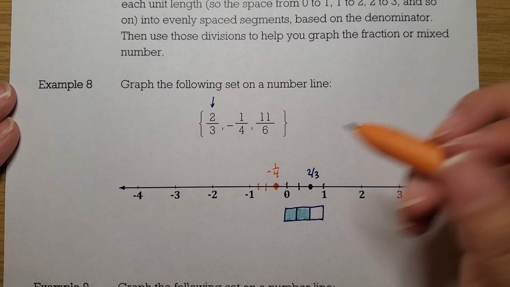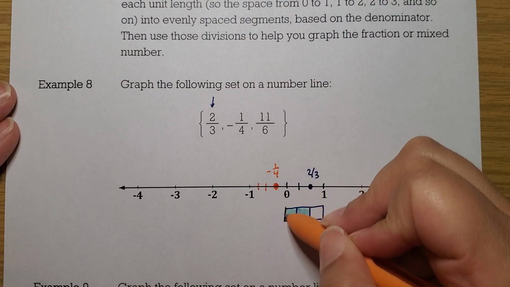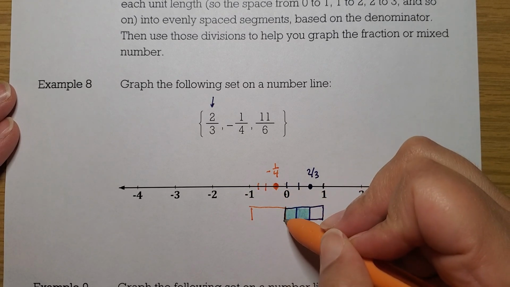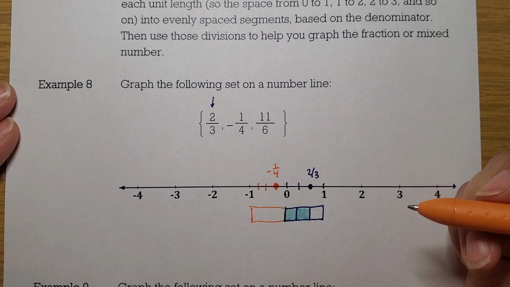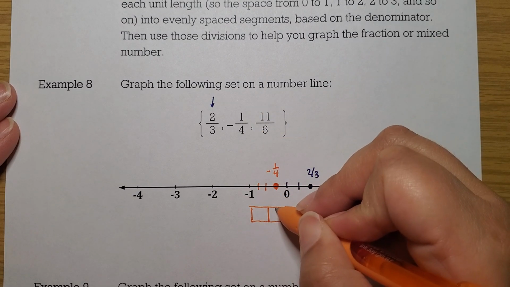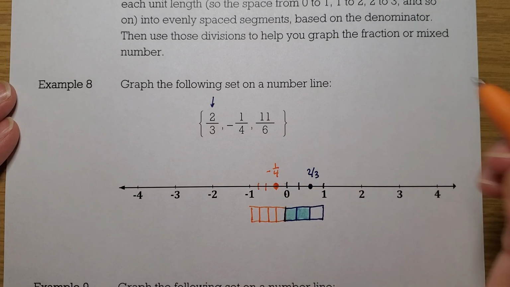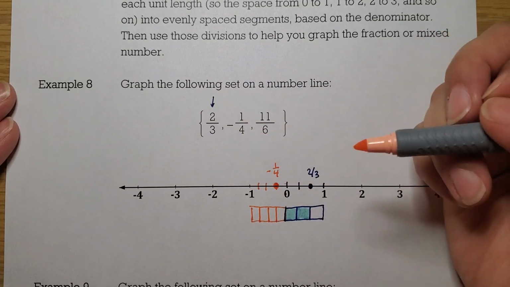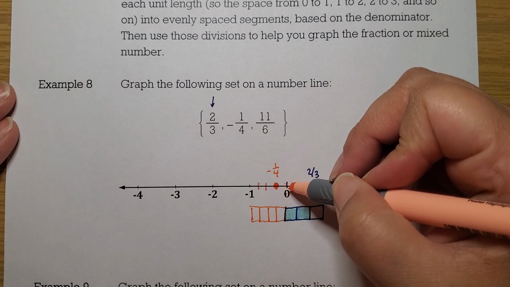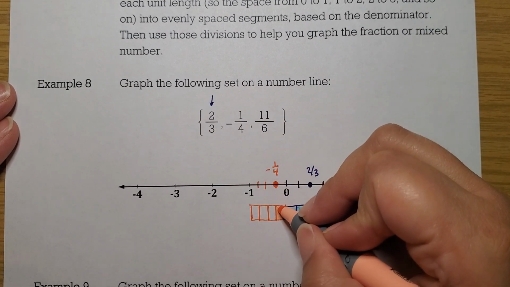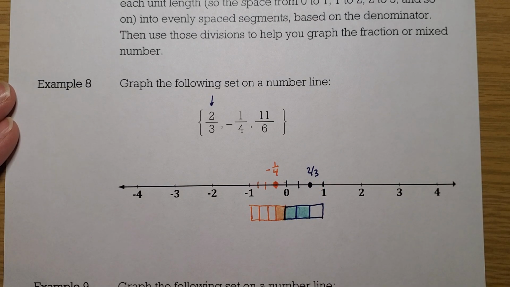In terms of candy bars, it would start at 0, and it's going to go down to -1, so that's where my candy bar lives. The denominator is 4, so we're going to cut that up into 4 equal-sized pieces. And we ate a quarter of that candy bar. Now, we start at 0 and we head towards the bigger numbers. So starting at 0, when I eat that quarter, there's that one piece that I ate.